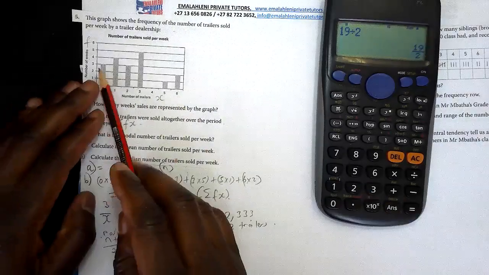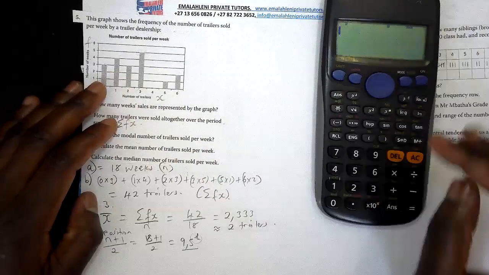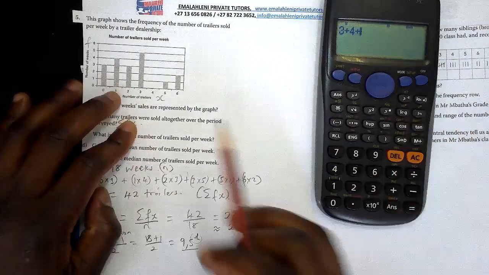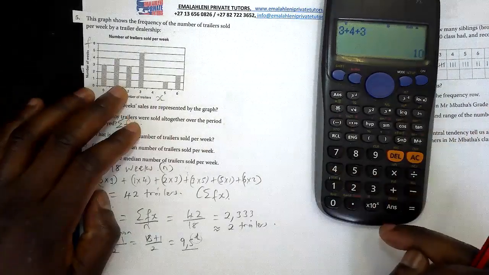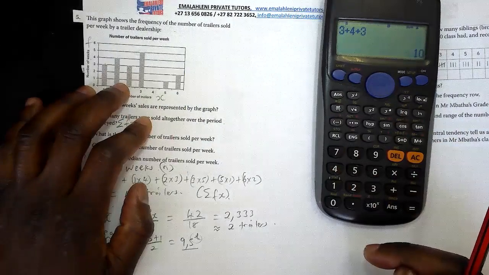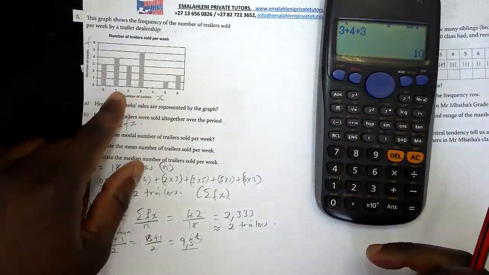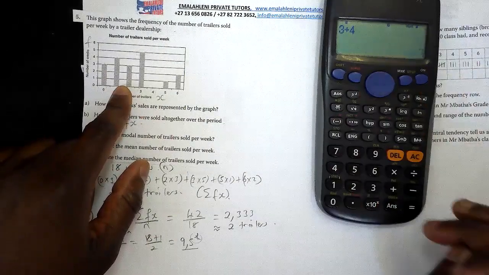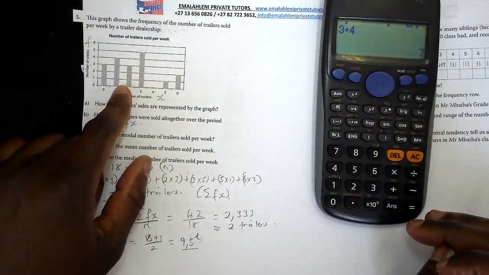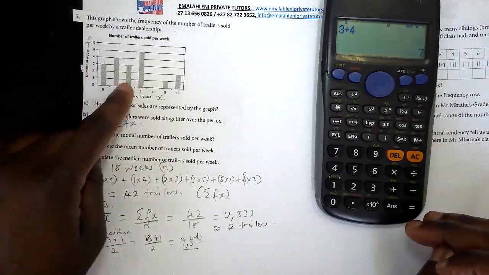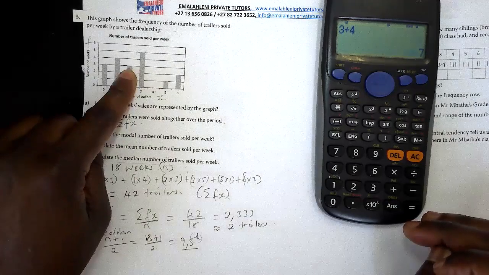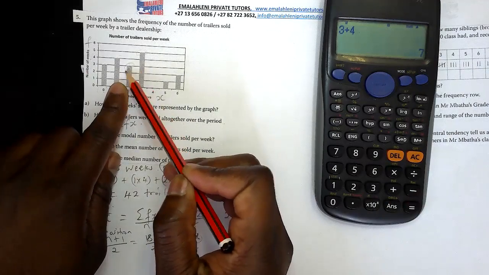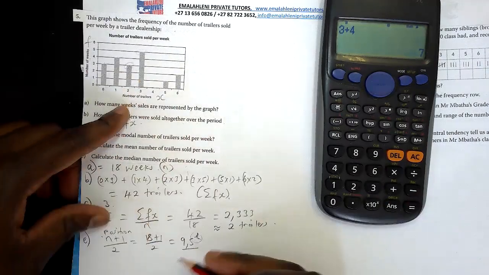So we need to add here, let's say 3, plus 4, that gives us 7. Then plus 3 there gives us 10. So it means that there is where we have the 9th and the 10th. So it's actually 2 trailers.